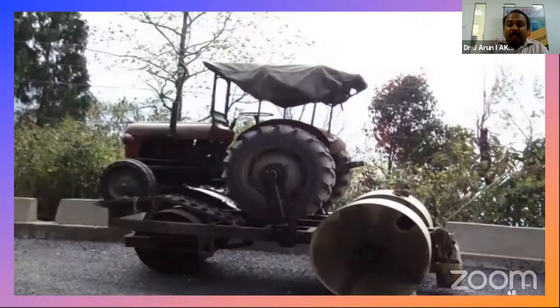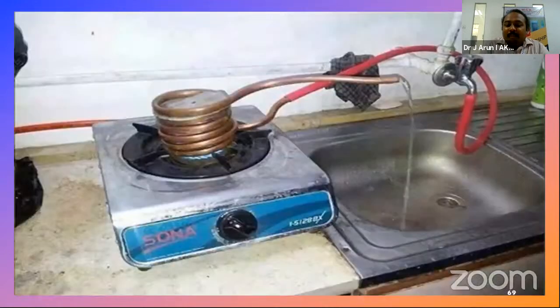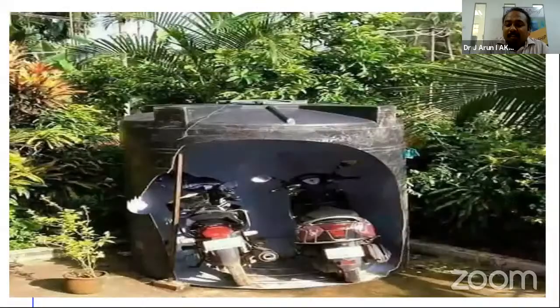Okay. And these are a few simple pictures showing the problem statement they faced and how they rectified it. When you don't have a road roller, how to convert a tractor into a road roller. When you don't have a heater, how to make one with the help of a gas stove and copper pipes. When you don't have CFL bulbs, how to convert a 2-liter Coke bottle into a bulb like this. This is a covered motorbike parking space made using a broken tank. How good, how innovative they are.